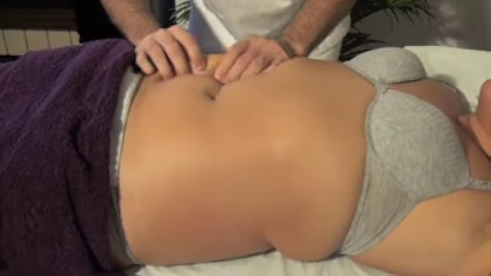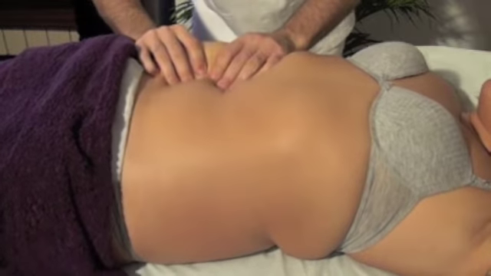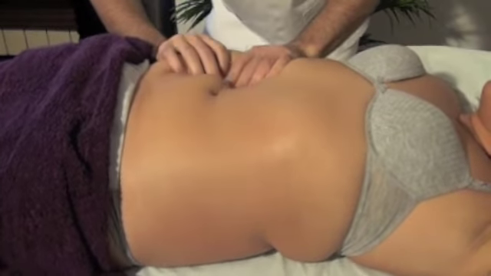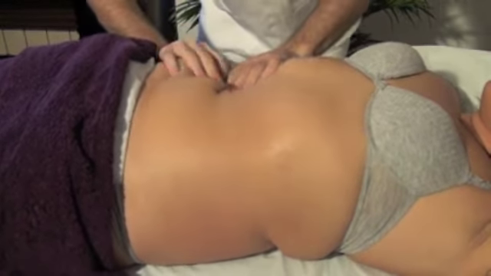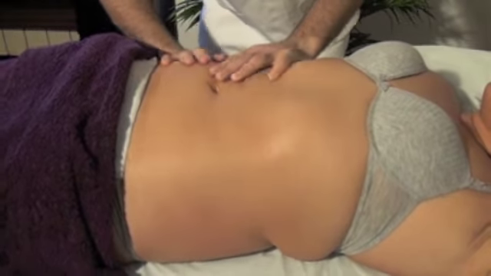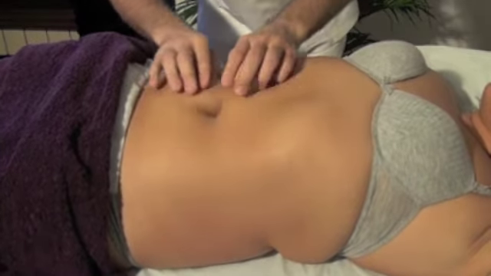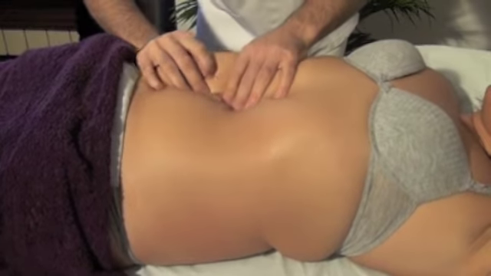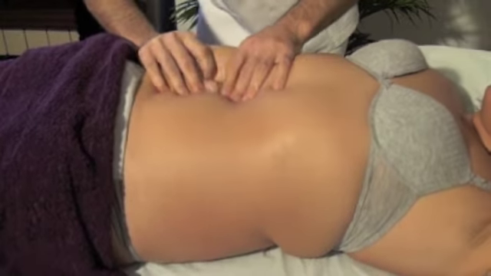Okay, once you've completed one side, then you move on to the other side. So you go around the cot. And once you've completed the palpé roulé, this also will last 2 to 5 minutes. You will then move on to the percussion, which we'll do differently from before.